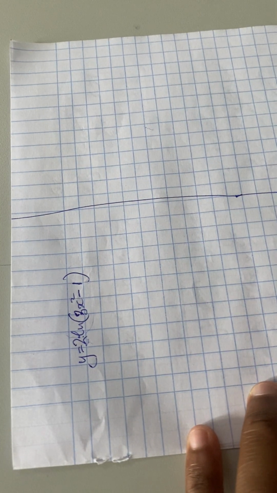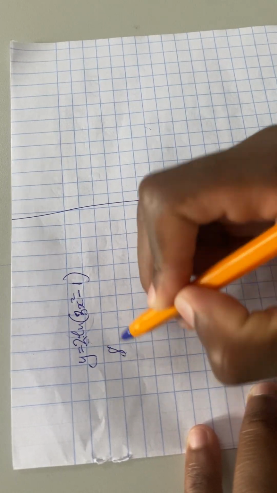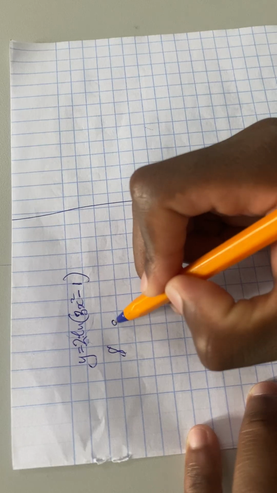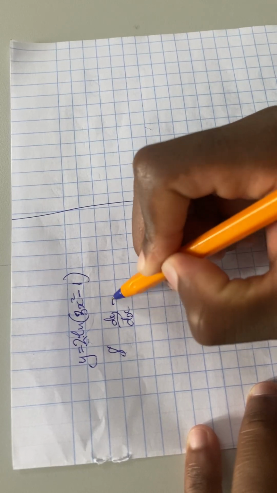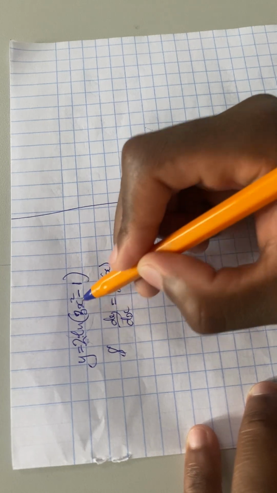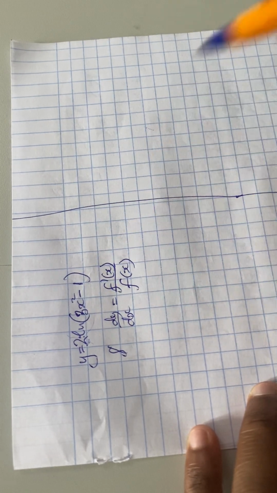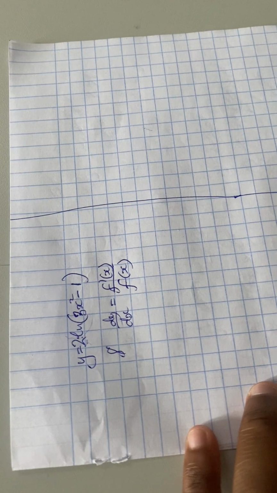So what are we going to do? First of all, we know that for a logarithmic function, dy/dx is equal to f'(x), the first derivative of what is inside the logarithmic function, all over the entire content of what is inside the logarithmic function.